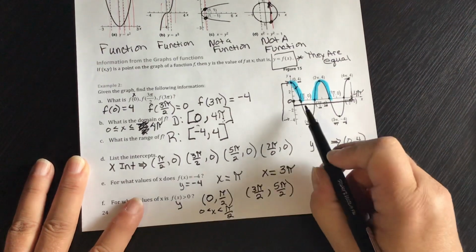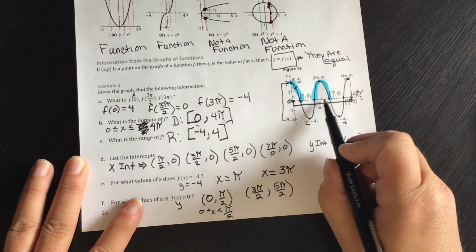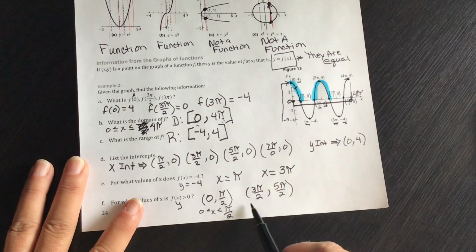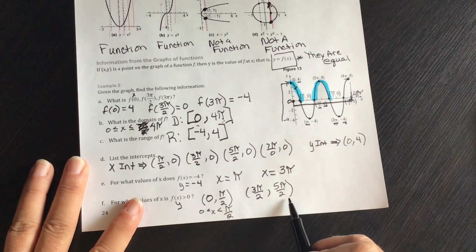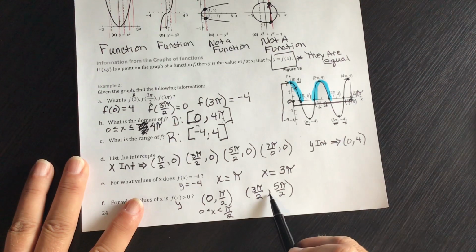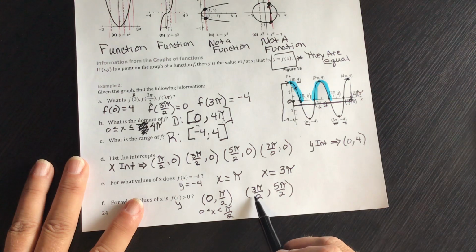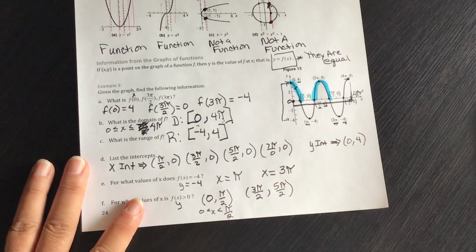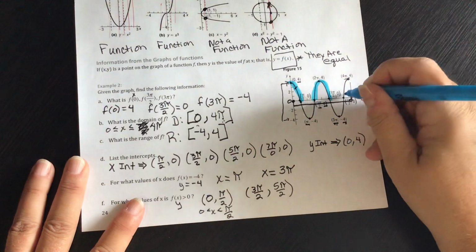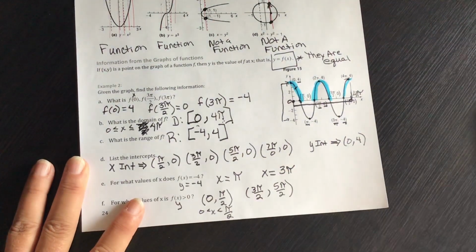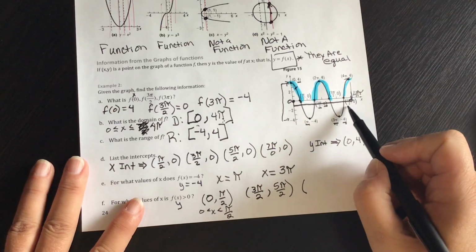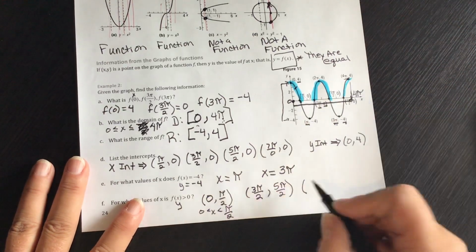At these points, the y value is 0, so we're not including those, and we're just using parentheses instead of brackets. So this is showing us that our x values between 3 pi over 2 and 5 pi over 2 give us a y value greater than 0. And there is one more part of our function that is greater than 0, and that includes the interval of 7 pi over 2 to 4 pi.